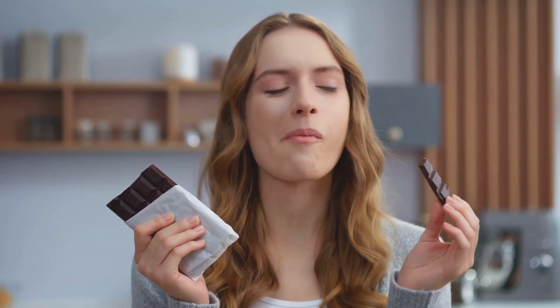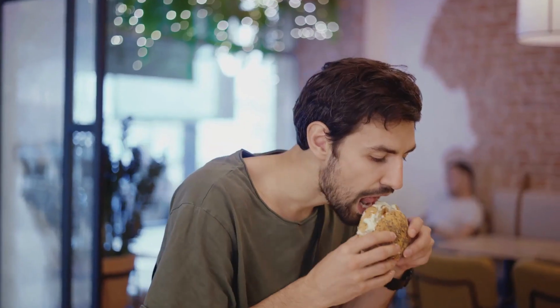It's the reason why you might choose a chocolate bar over an apple, or why you'd rather watch a comedy movie than a documentary. Now, let's introduce two key concepts: marginal utility and total utility. Imagine you're eating your favorite food, say cheeseburgers. The first burger might be divine, offering high marginal utility.